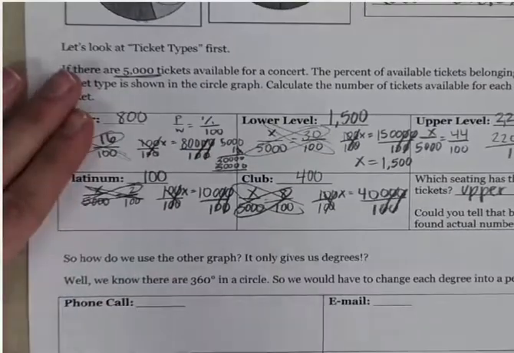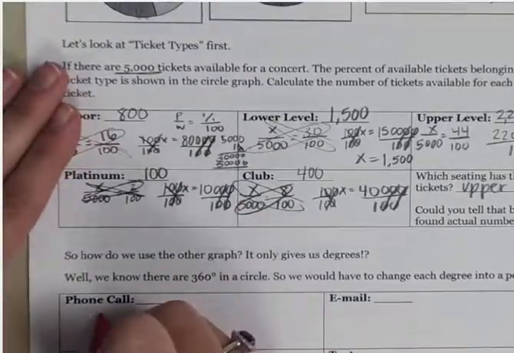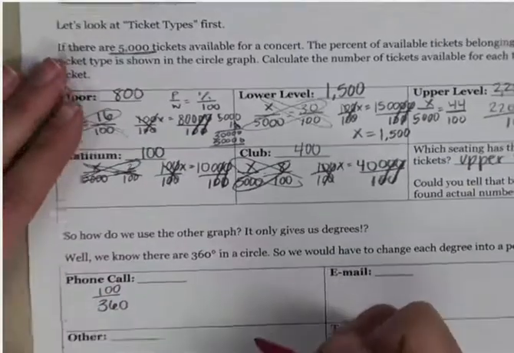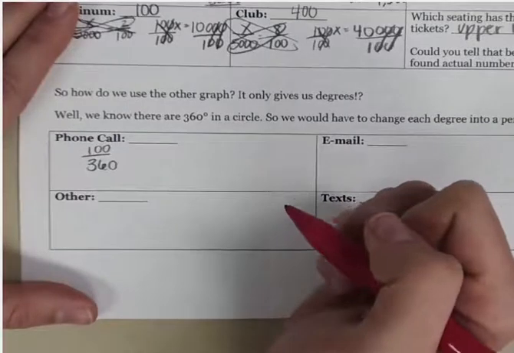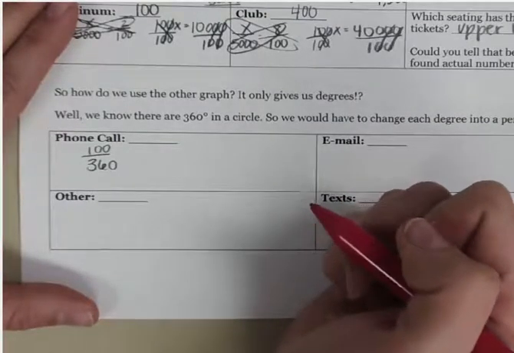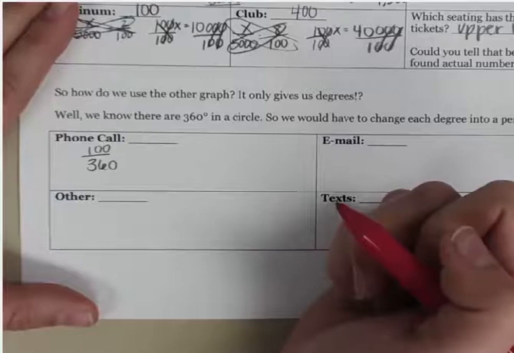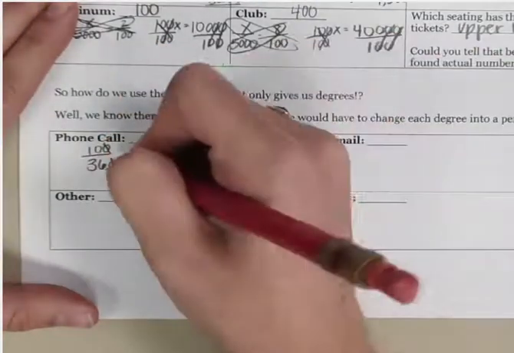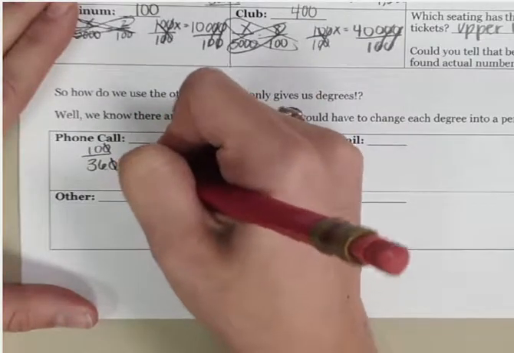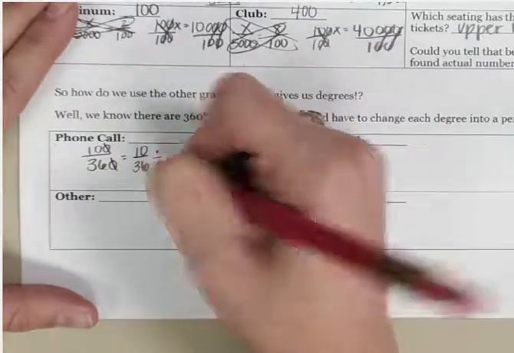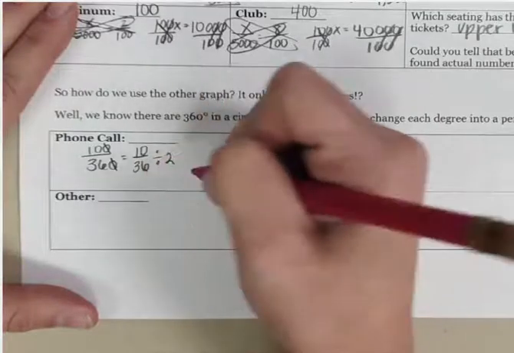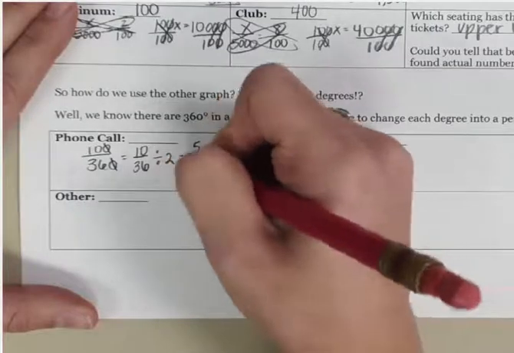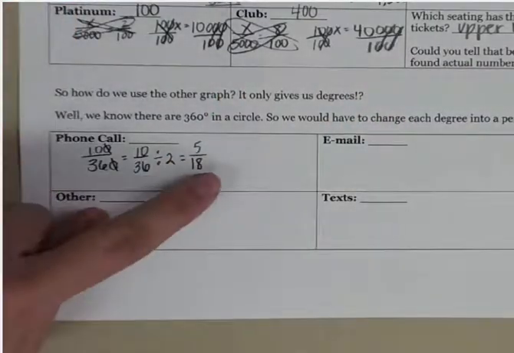Alright, so you go 100 over 360. It's a fraction. Do you know how to change a fraction to a decimal? Okay, yes. And then you know how to change a decimal to a percent, right? Yeah, so take off a 0 here and a 0 here to make our numbers smaller. So we have 10 over 36. Simplify again, we can simplify by 2. 10 divided by 2 is 5. 36 divided by 2 is 18. Now I have to figure out what is 5/18 as a decimal. How do I do that?